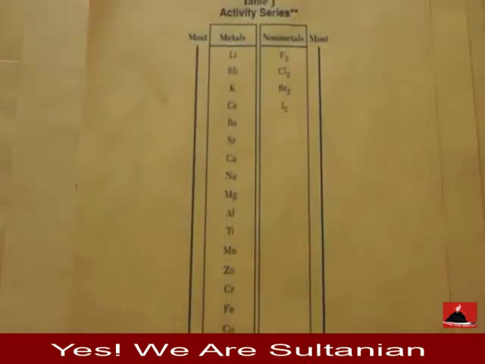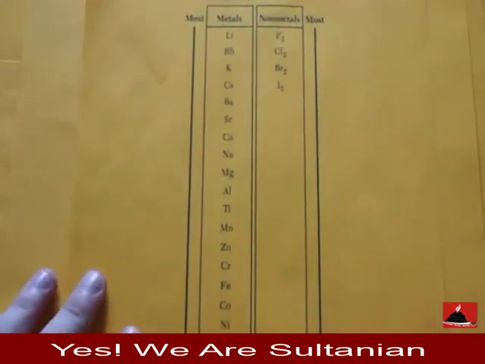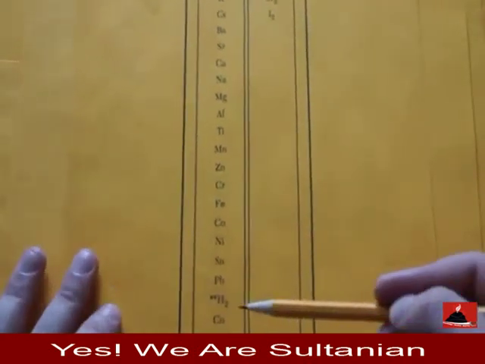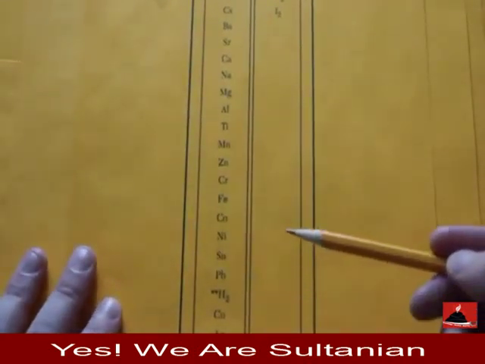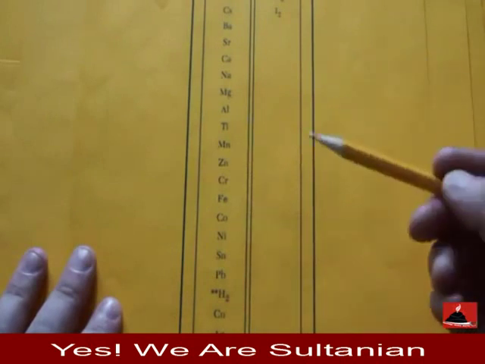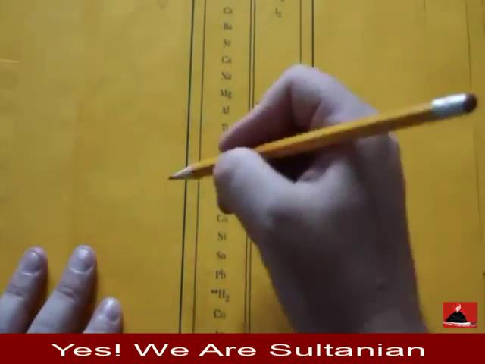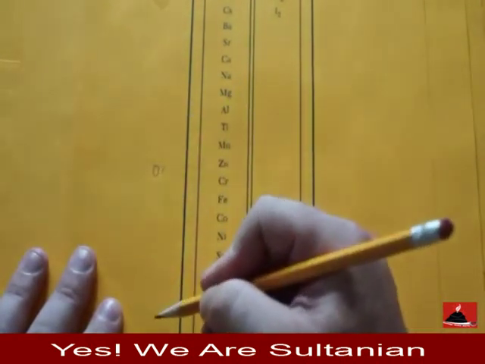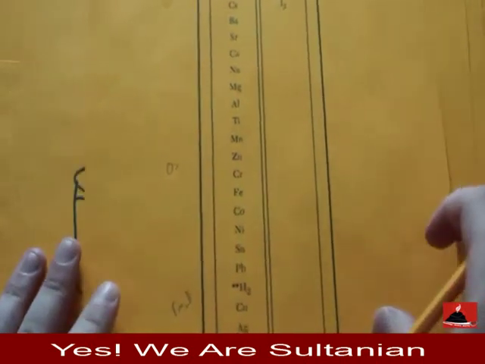All you have to do is find copper, which is all the way on the bottom. Let me raise that up a little bit. Copper's down here, and zinc is right here. So since zinc's on top, this is oxidized. And since copper's on the bottom, that's reduced.